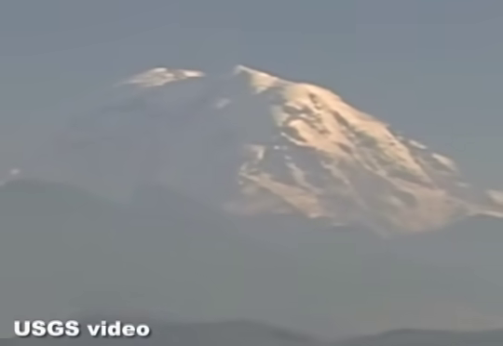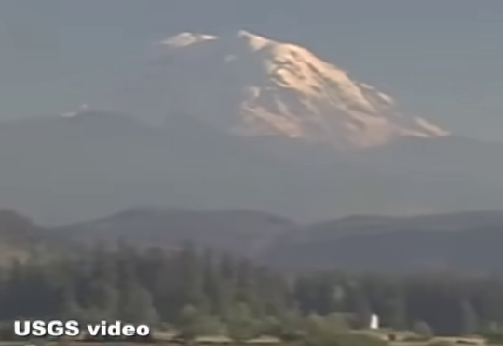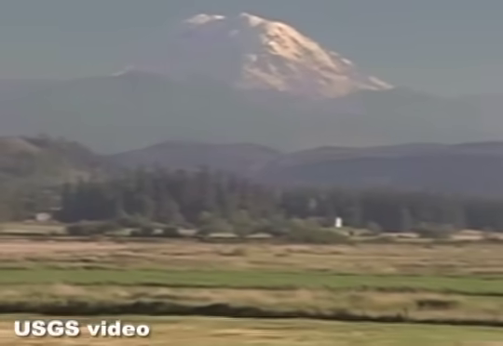But the question in my mind is, if it is a mud flow, how did it ever get started? Where did it come from? And I had no idea at all. Even though standing there on the plain that was formed by this mud flow, I could see Mount Rainier in the distance. And I didn't make the connection for a long time.